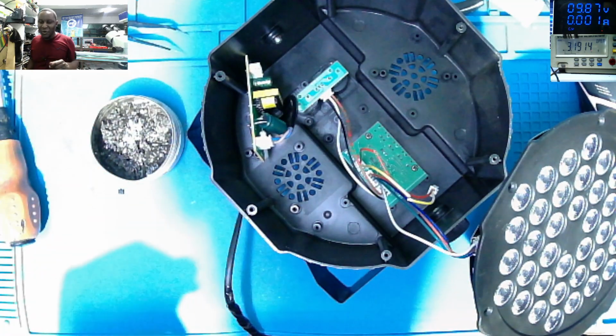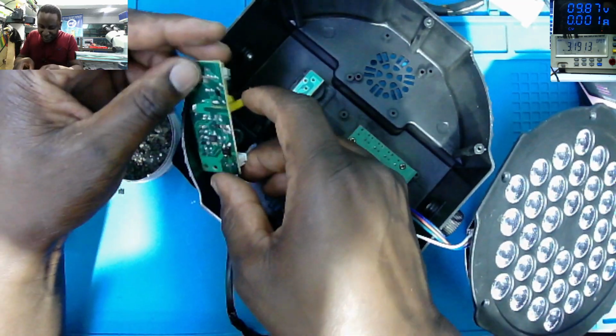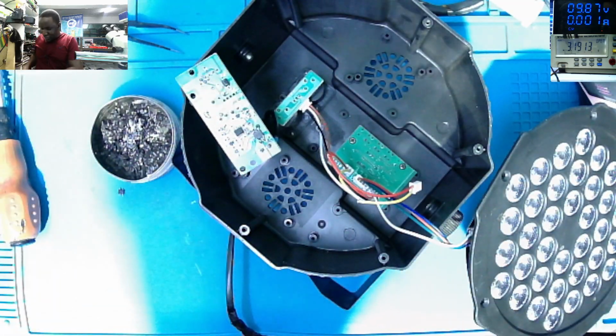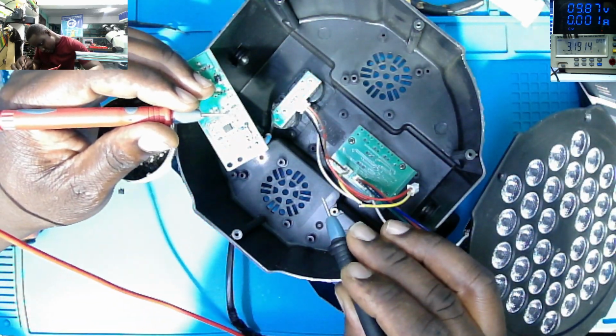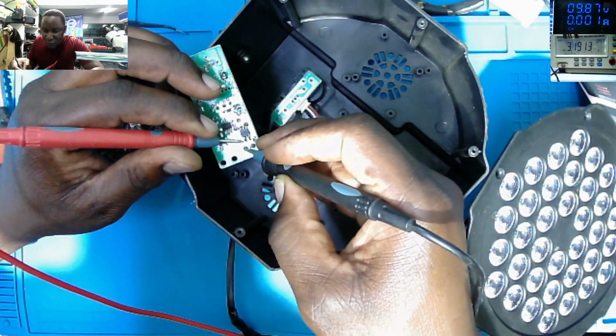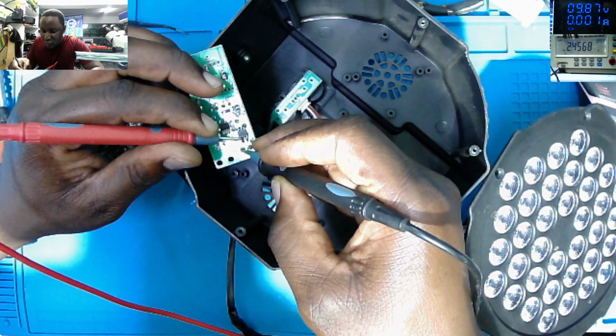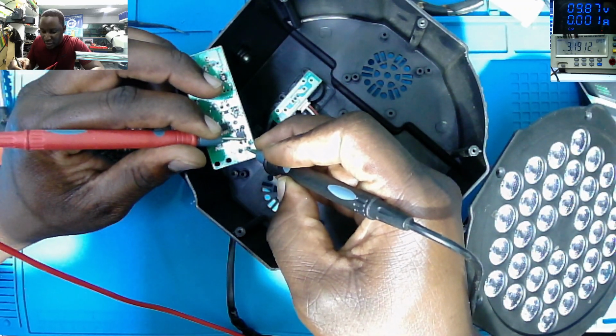Oh, there was a small fuse. There was a very small fuse. You see, this is live to the input of the rectifier. It's connected, but neutral is not connected.